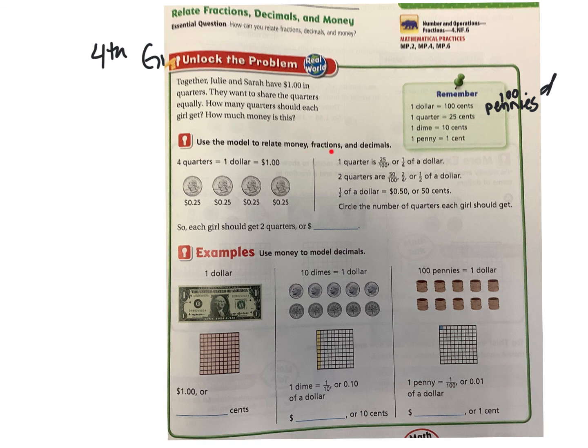Use the model to relate money, fractions, and decimals. If we have 4 quarters, that is how we split up $1, how we cut a dollar into 4 equal pieces, right? Cut into 4 equal pieces is our denominator. $1 is the same as $1.00, 100 cents. So if they're sharing this equally, each of them, to be fair, will get 2 of these. They're sharing amongst 2 people. So each of them will get 2 out of the 4 quarters.